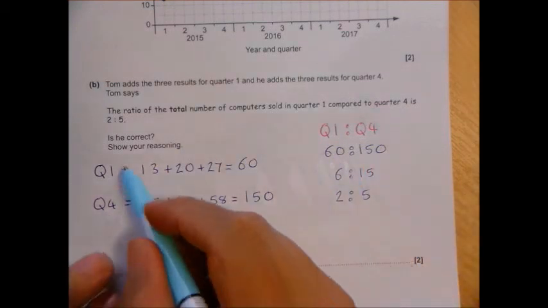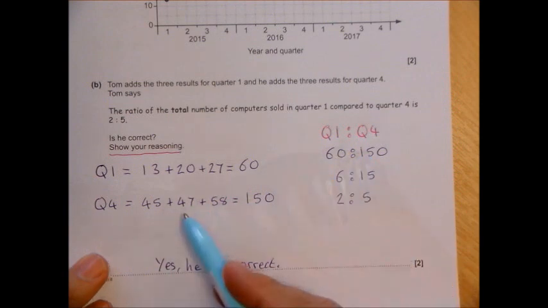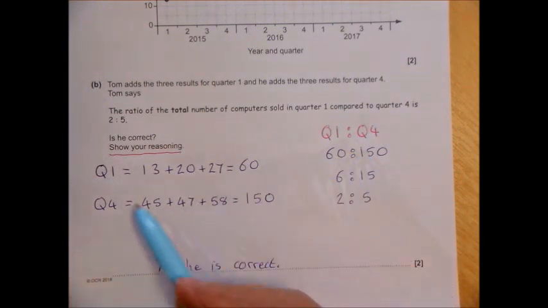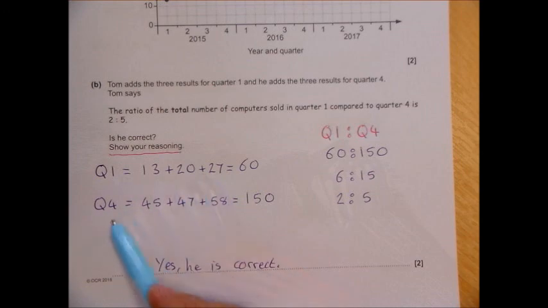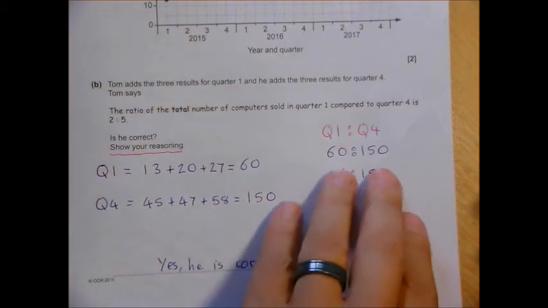And again, it says show your reasoning. These numbers here, that's my reasoning. And you could look at that and think, yeah, I know what's happened. Please label it, show you're doing quarter 1s and quarter 4s. Don't just assume people know what you're doing. Maths is all about communication, so please make it as clear as possible.